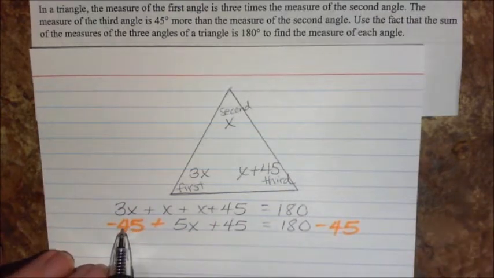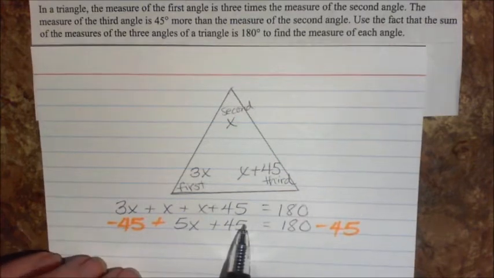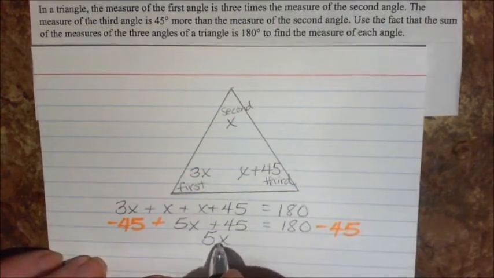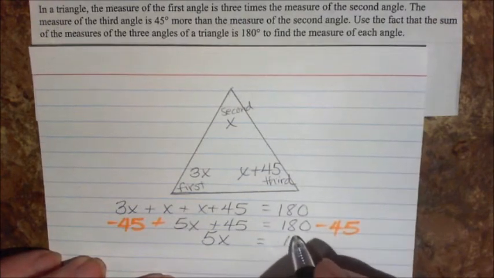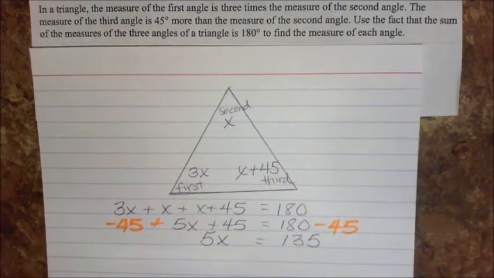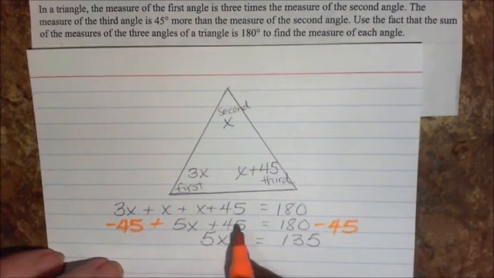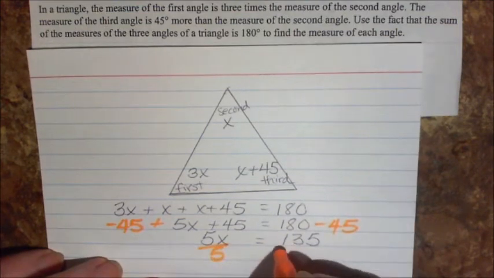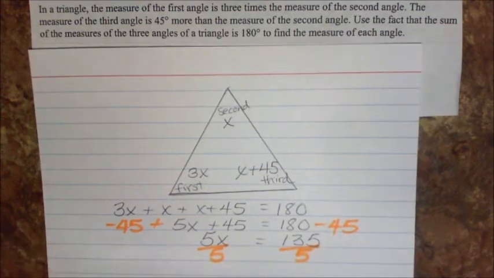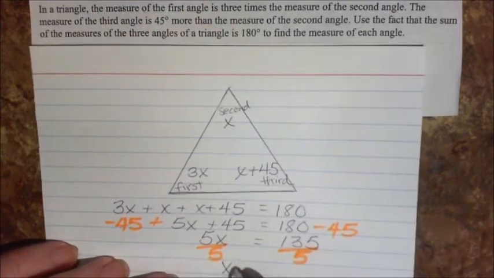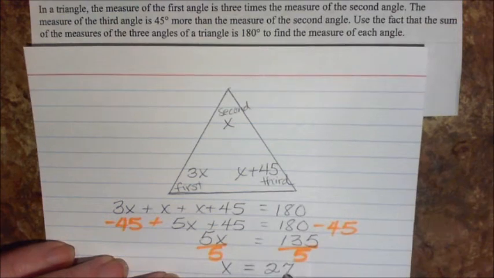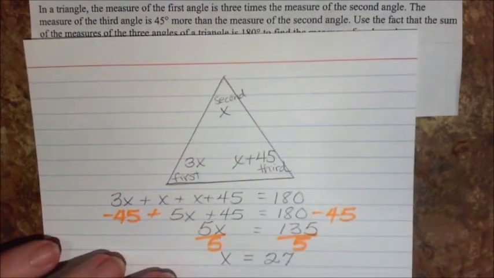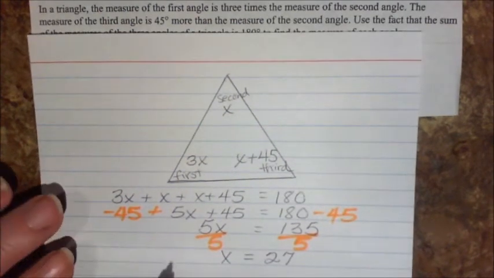Alright, and so what happens here is that the plus 45 minus 45 zero out, and 5x remains. And on this side, 180 minus 45 is 135. And to isolate x, we divide by 5 on both sides, and that gives us x is equal to, let's see, 27. X is equal to 27. Now, have we answered the question?